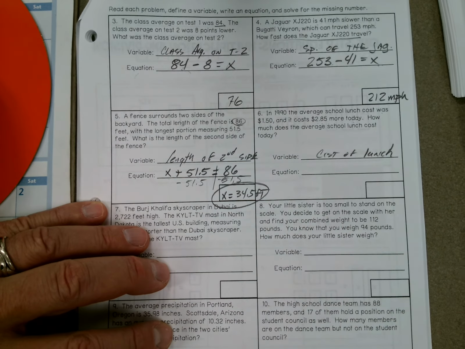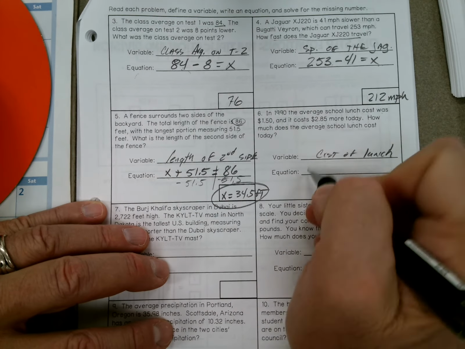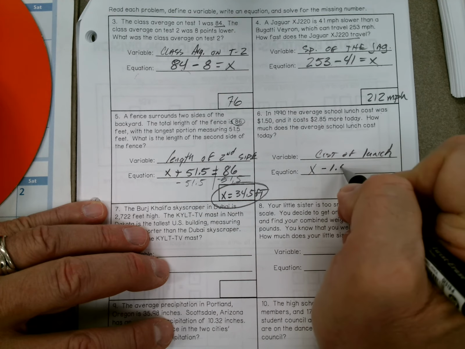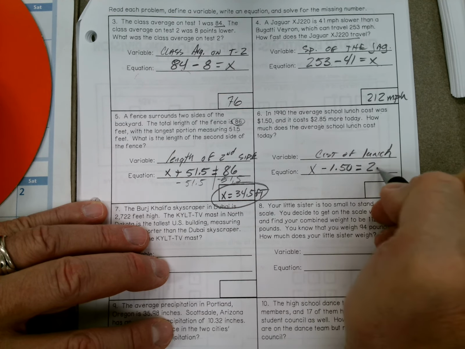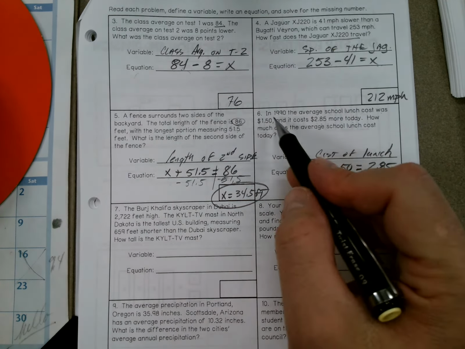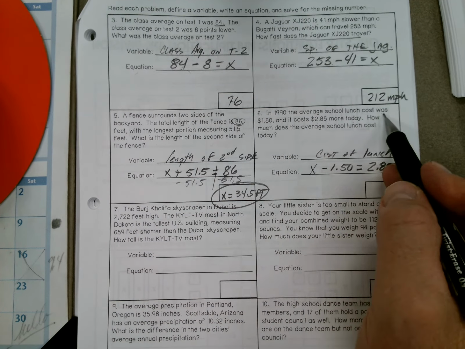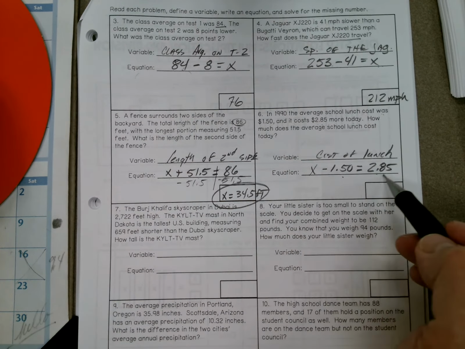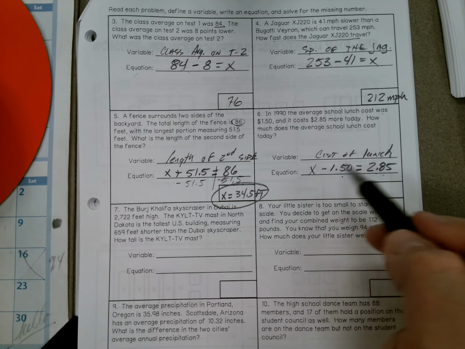Our equation: what number minus $1.50 is $2.85? You see what I'm saying is here, the average school lunch was $1.50, and it costs $2.85 more today. Not more than this, but more than some number.